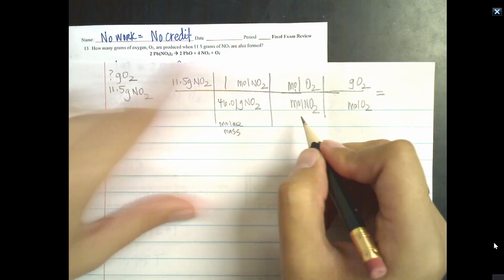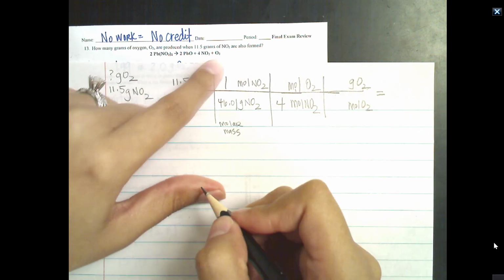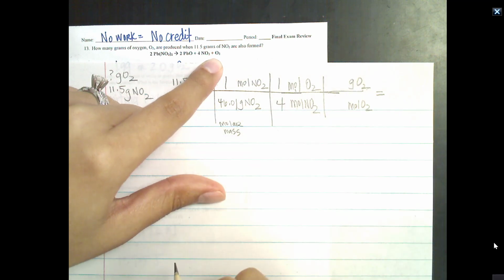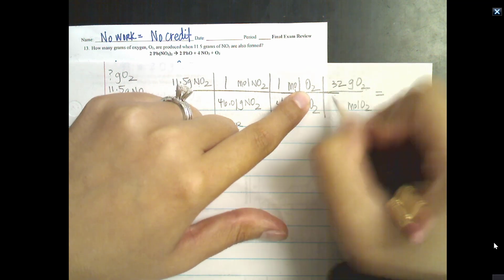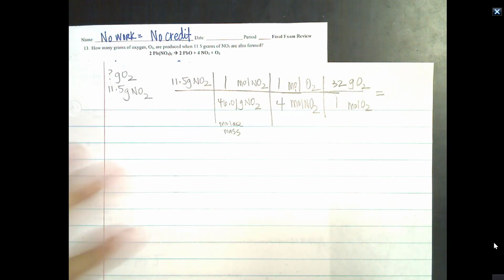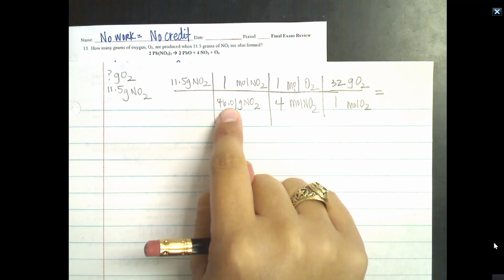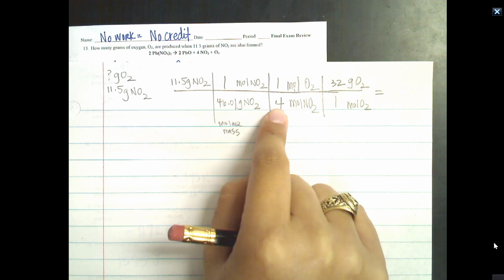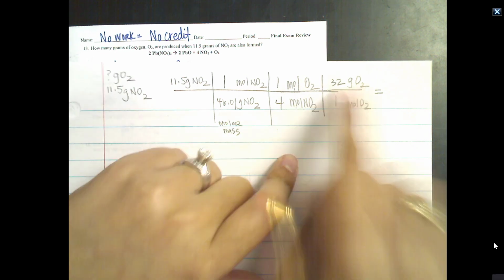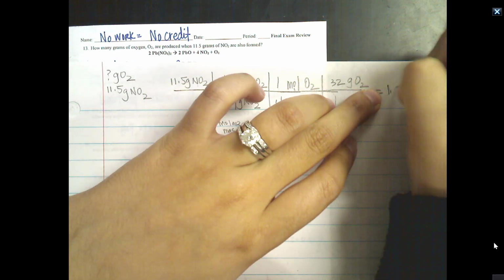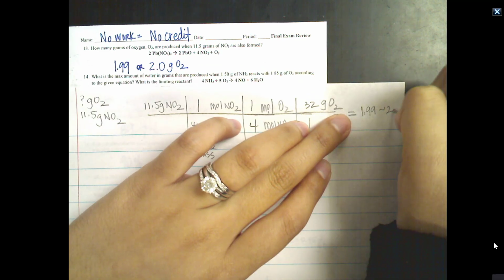Moles to moles comes from my balanced equation, so I find NO2, the coefficient is 4. I find O2, there isn't a coefficient, so that's 1. Grams of O2, that mass is 32 grams. Molar mass is always 1 mole. So a lot of dividing and multiplying: 11.5 divided by 46.01, divided by 4 because it's on the bottom, times 32 because it's on the top, and it gives us 1.999, or that's about 2 grams of O2.